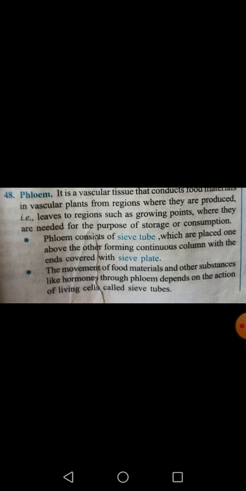As we all know, sieve tubes along with the companion cells and phloem parenchyma, all three cells inside the phloem, are living cells, while only one, the phloem fibers, is made of dead cells. So sieve tubes are a living component of the phloem, which help in the transportation in the majority of cases.